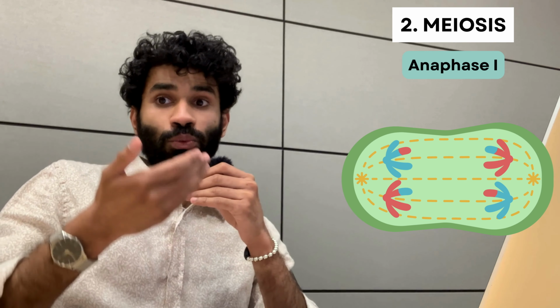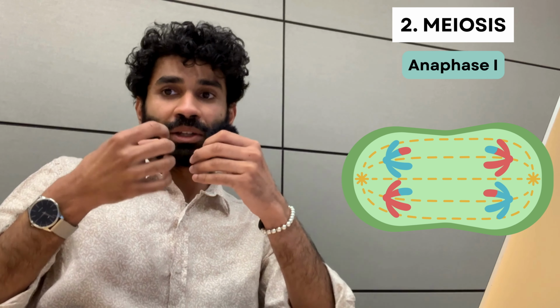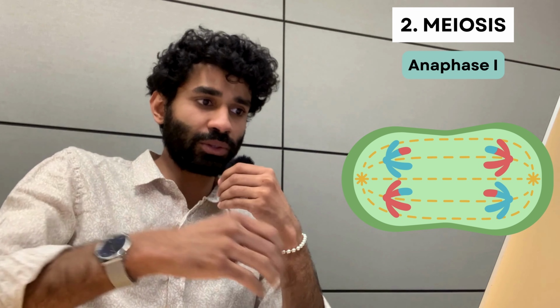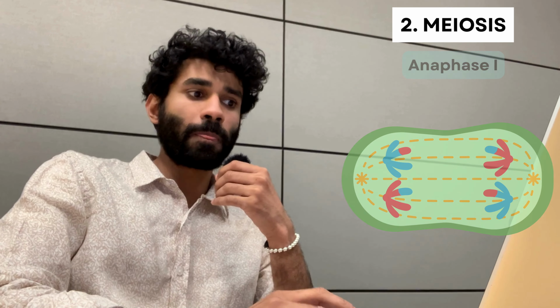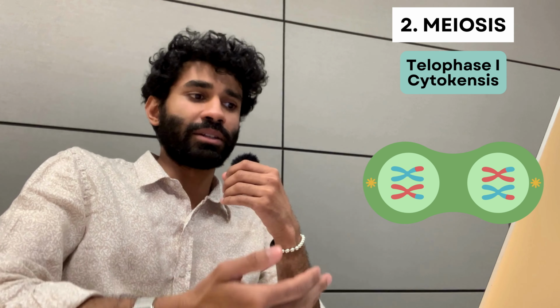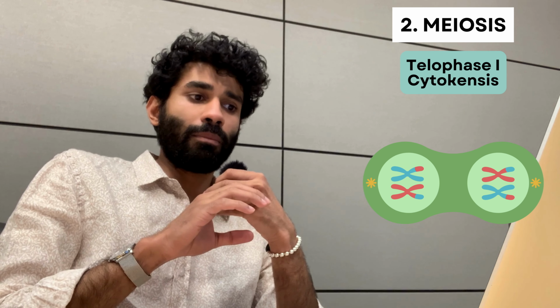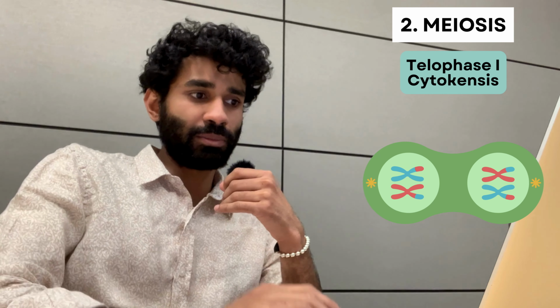And then in anaphase 1, those homologous chromosomes, those X's, separate. So one daughter cell will get 23 X's, and the other daughter cell will get the other 23 X's. That's anaphase 1. And then telophase 1 and cytokinesis is simple enough. That's when the cytoplasm will split, and you'll have essentially 2 daughter cells. Each have 23 chromosomes, but remember, each chromosome is an X. It appears as an X because it's essentially 2 DNA molecules bound at a centromere.